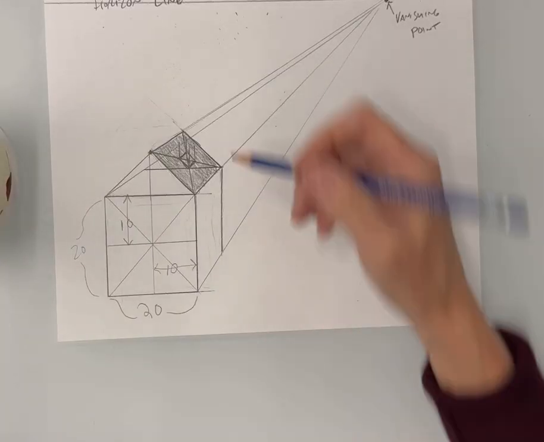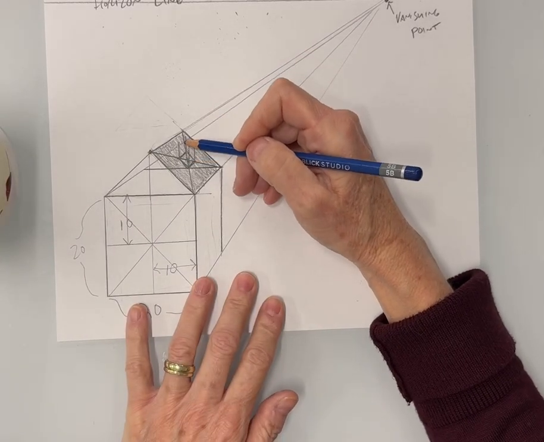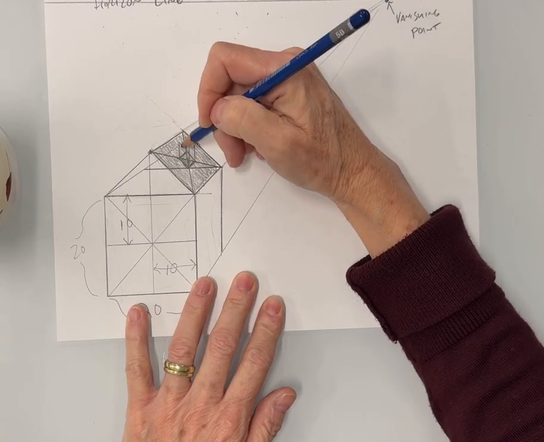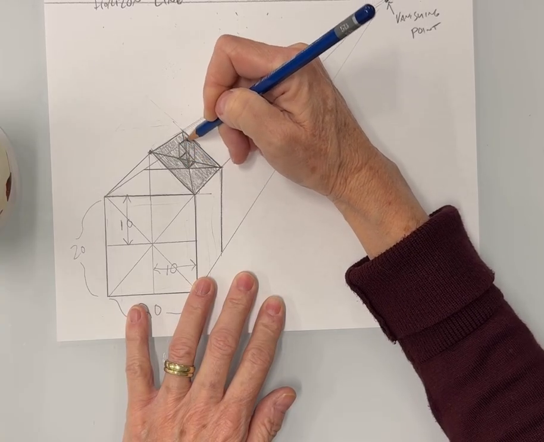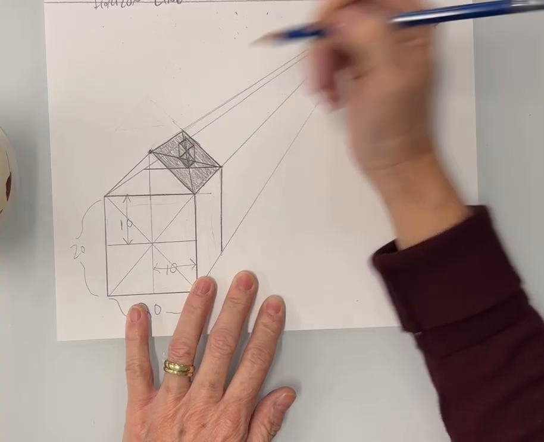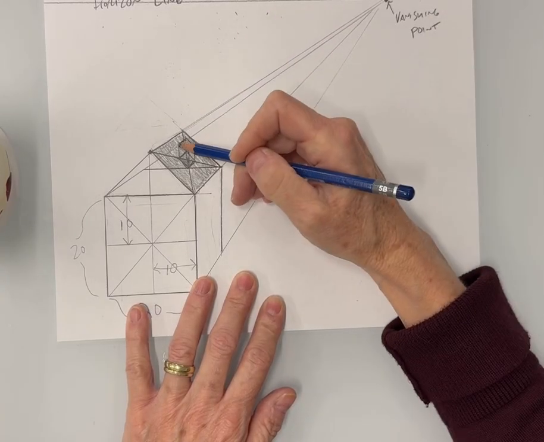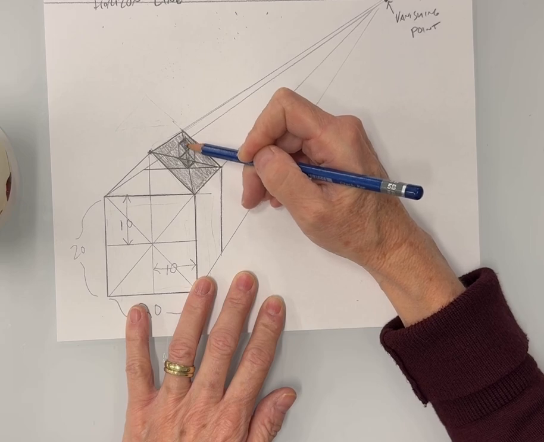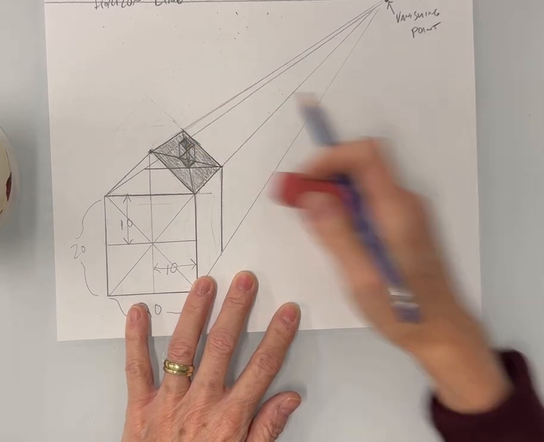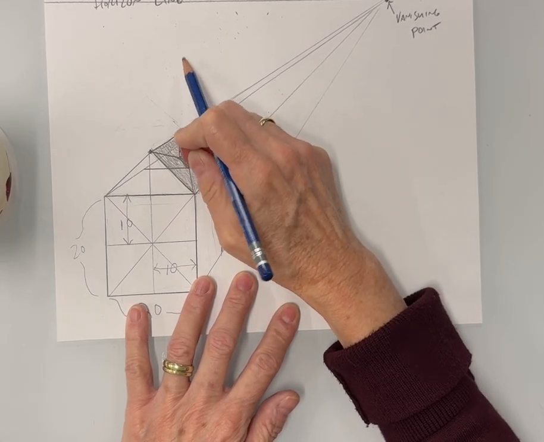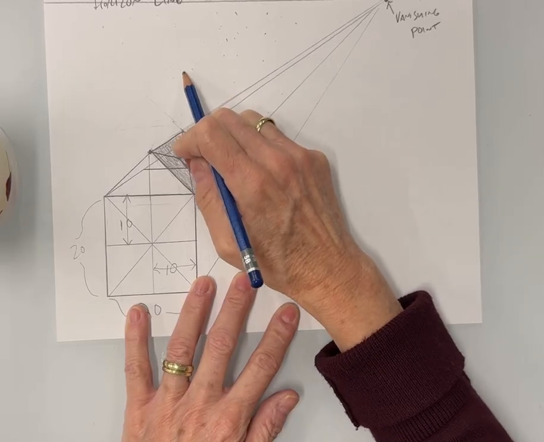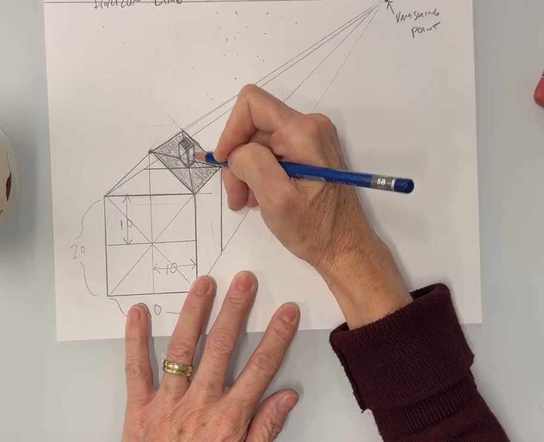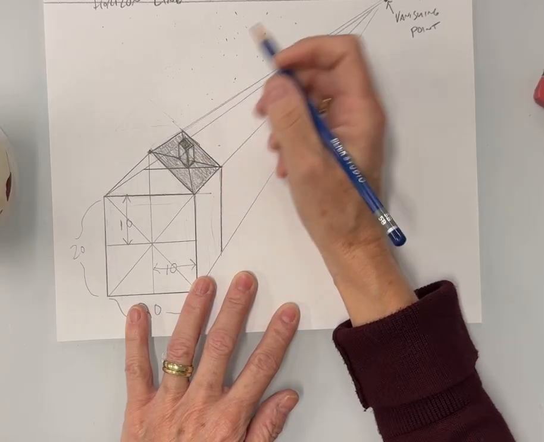All right, so I've got 4 vertical lines coming off those corners. And now, do you remember that hole I just put in for the chimney? I'm going to copy the same shape of that hole. And I'll make a little hole in my chimney. And I can erase some of the exterior stuff that's going on. There we go.